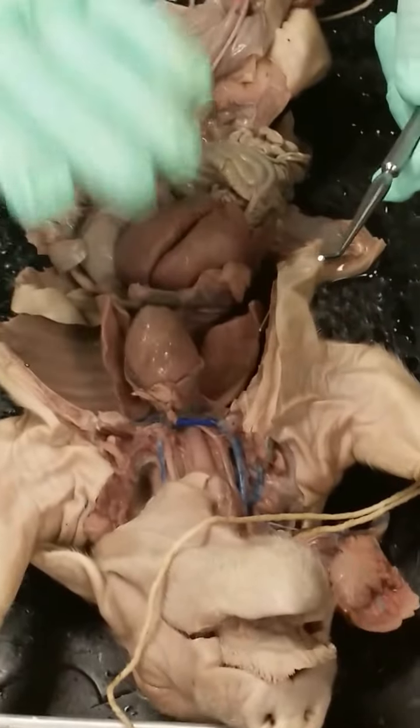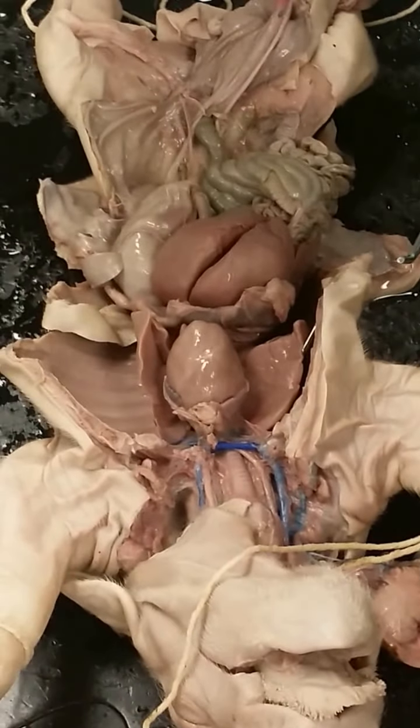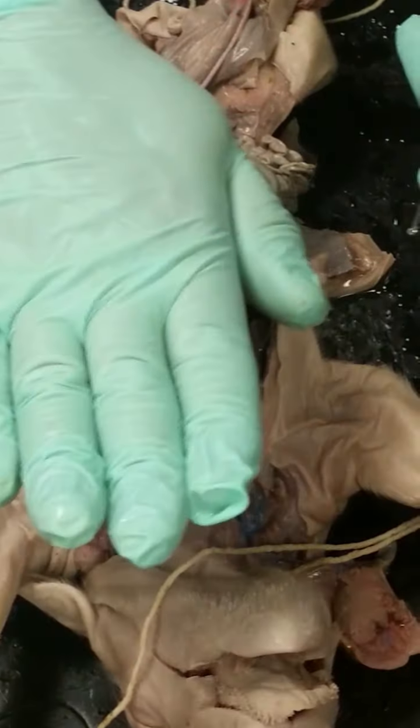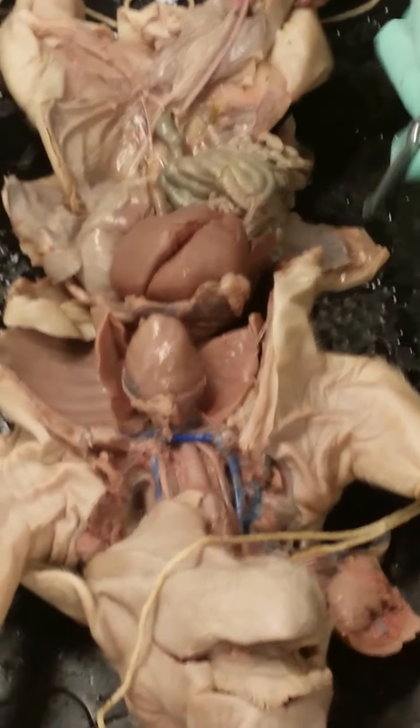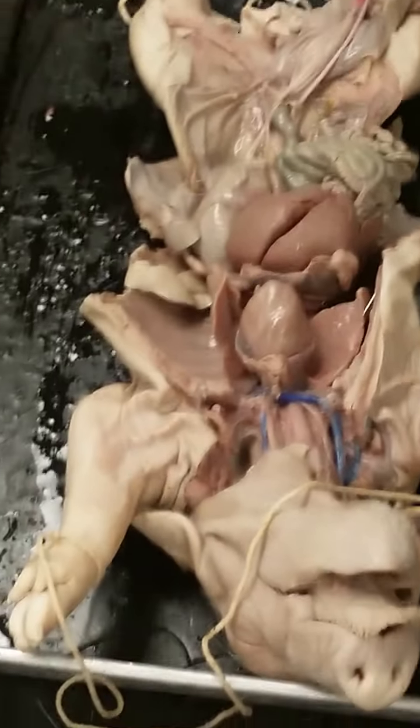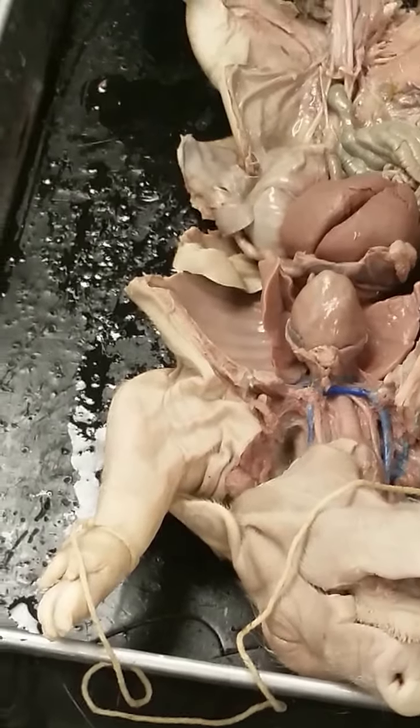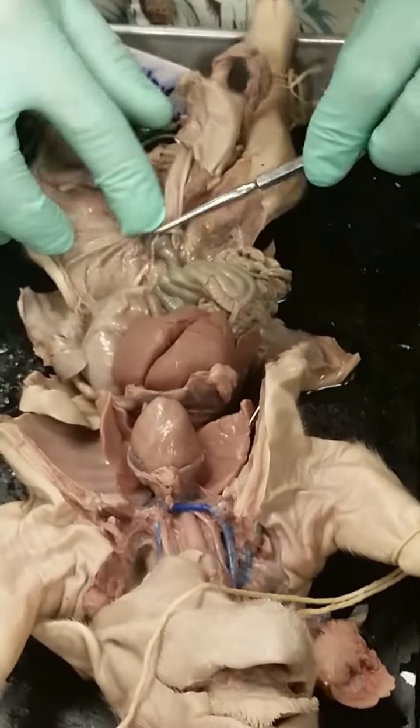Because remember, the heart is really kind of centrally located. So the aorta has to come up to meet it. So, same in your bodies. Okay? Same in your bodies. Let me see if there's one other thing that I can find.